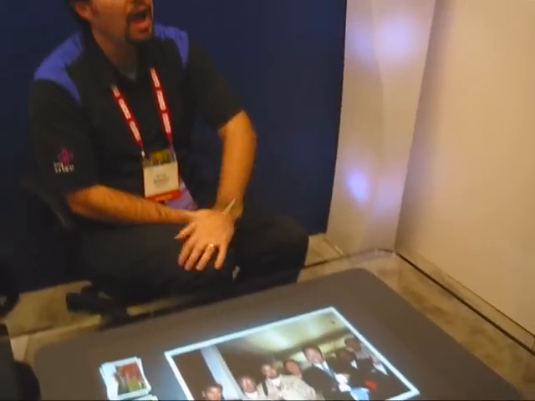Now if somebody wasn't there, I could pull up a soft keyboard, type in their email address and send it off to them. Now, just as easy as it is to get content off of devices, in the future you'll be able to get them onto devices with the flick of a finger.